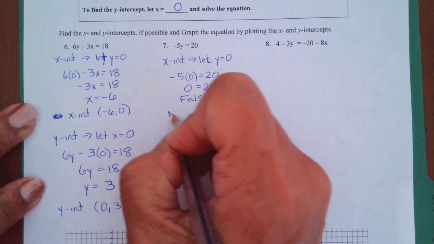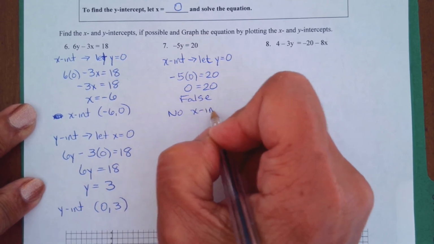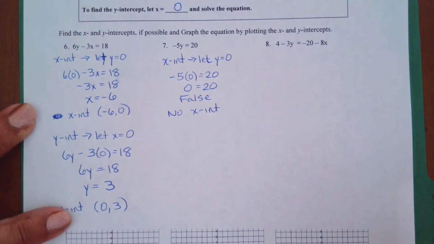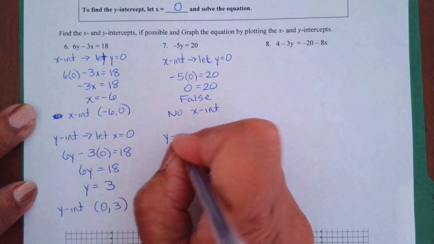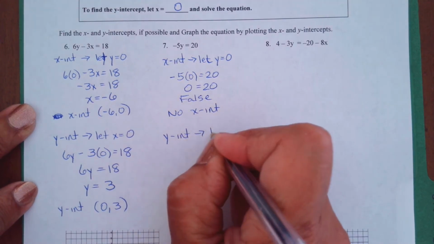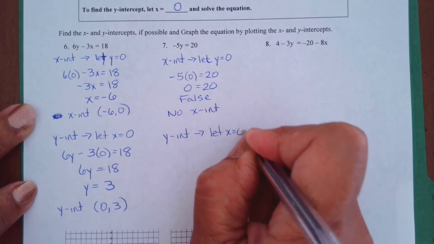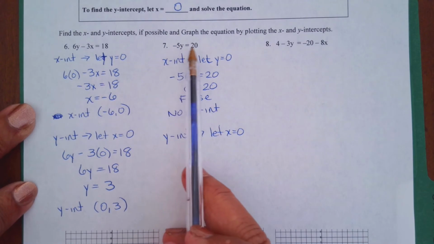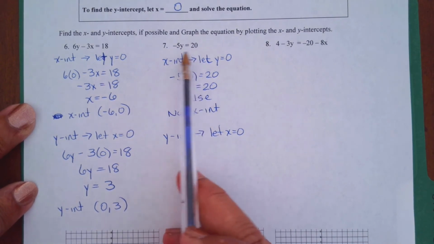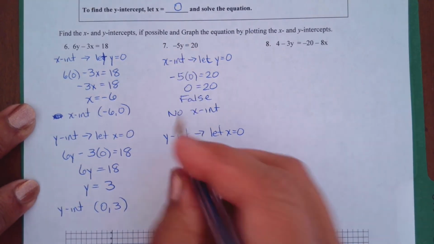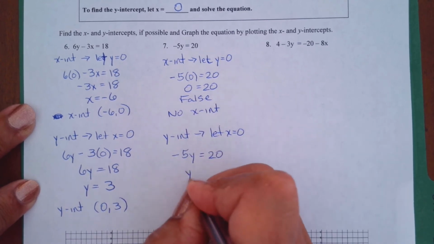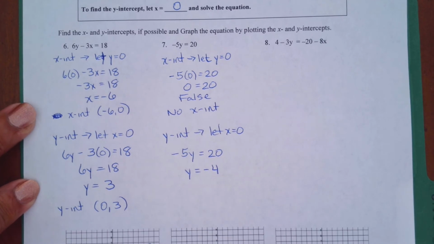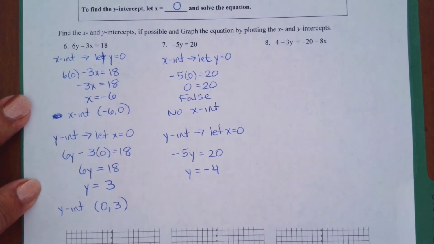So there would be no x-intercept. For the y-intercept, we're going to let x be 0. Well, there's no x in this problem to worry about, so I'm just going to solve for y. I take -5y equals 20, divide by -5, and you get -4.